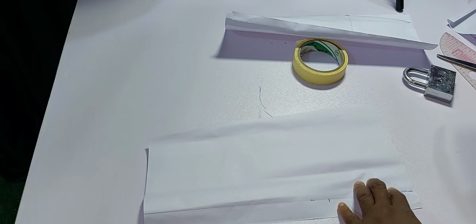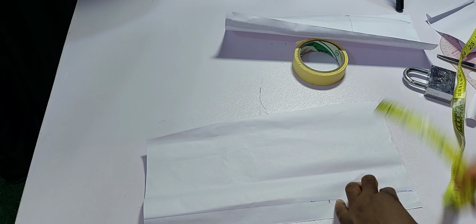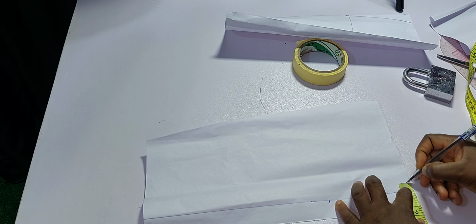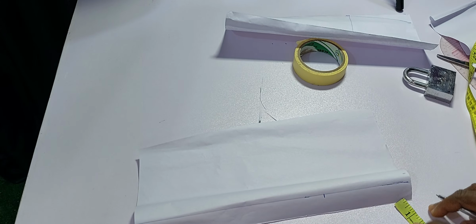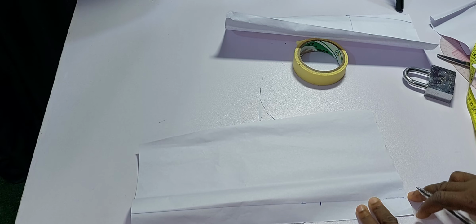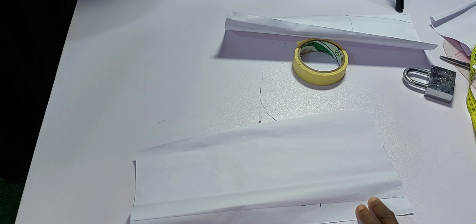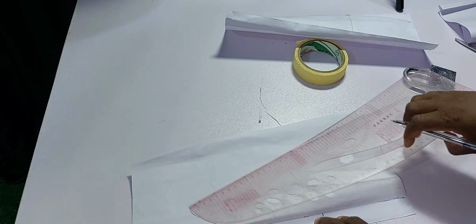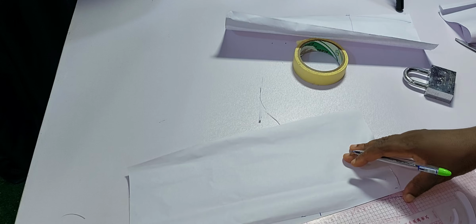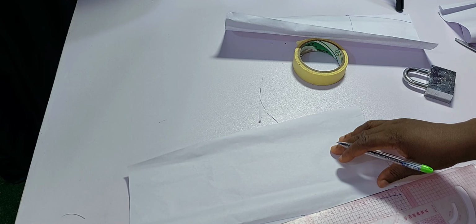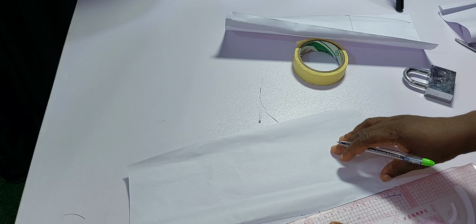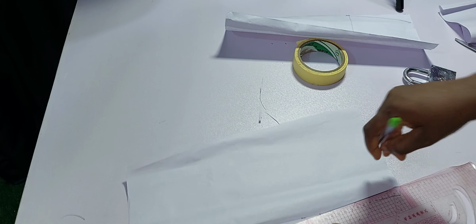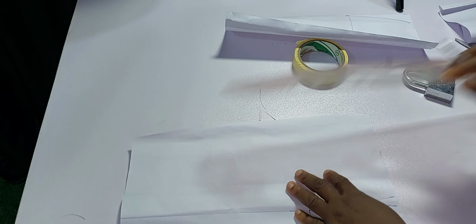So because of that, in order to avoid zip bulge, we go in by 1/2 inch here. You can see it. We go in by 1/2 inch here. Then we join it to the hip line.